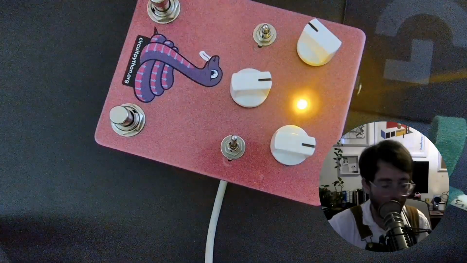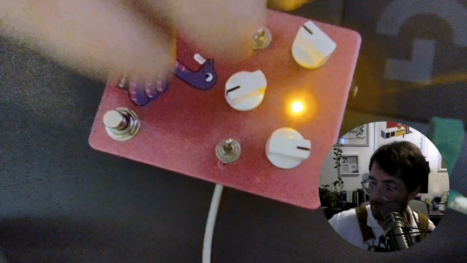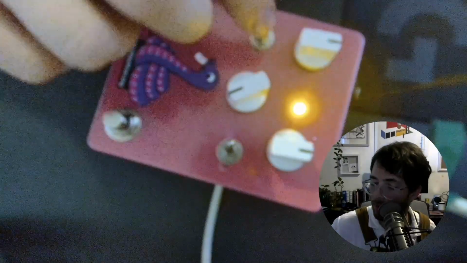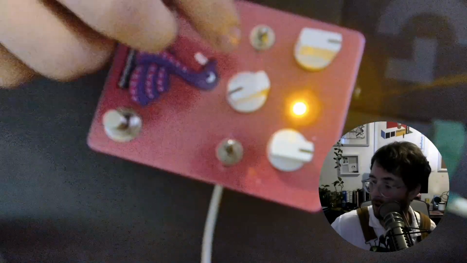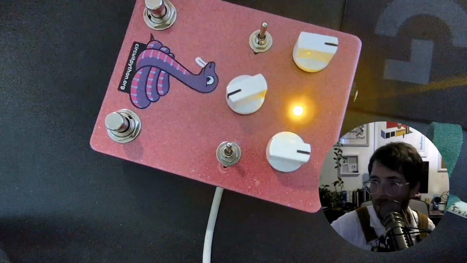Okay, let's hear it in action. So I'm gonna start with level up. And then this is fully dry. This is 50-50. And you'll notice I have the chromatic. So it's like just 1 note off, 1 semitone.